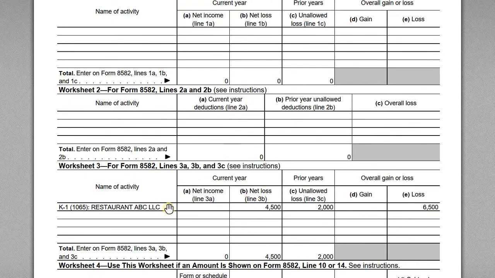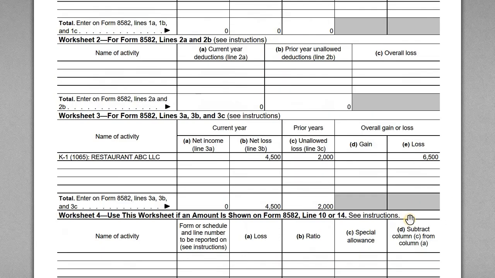So Worksheet 3, this is where you would start, right? So you list all the ownership interests in the 1065 K-1s or the 1120-S K-1s, or even a trust, if you have a 1041 K-1. So we have Restaurant ABC. For the current period, there was a $4,500 net loss. Okay, so that's 3B. The prior years here, we had $2,000 in unallowed losses, and this should be a cumulative amount. So this is just the 2019 amount because that's when John invested, but if he had losses from all those other prior years, they would add up to this amount here. Okay, and then we have the overall gain or loss for the entity, so $6,500.